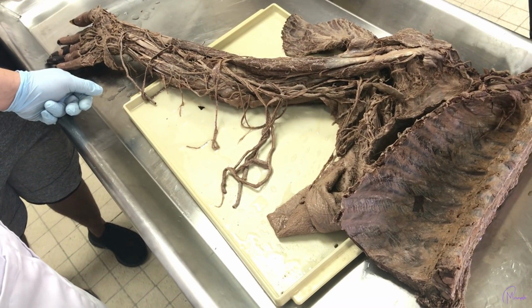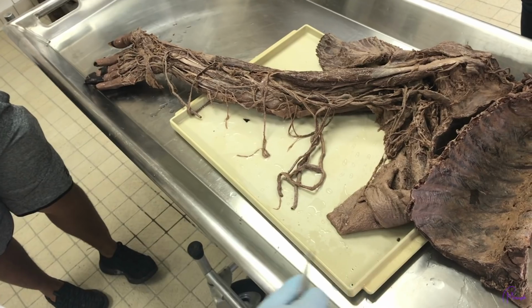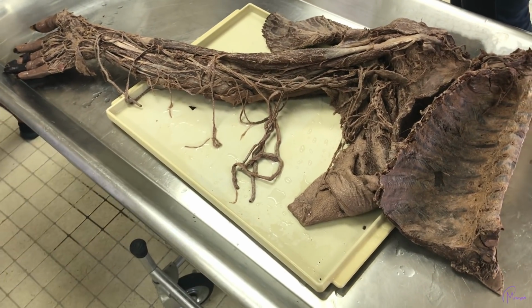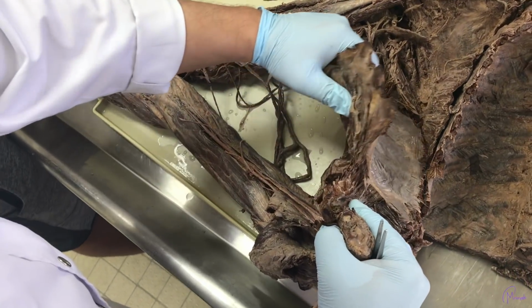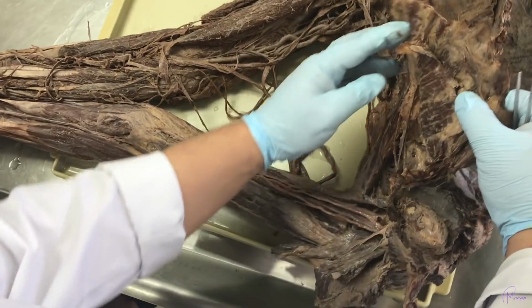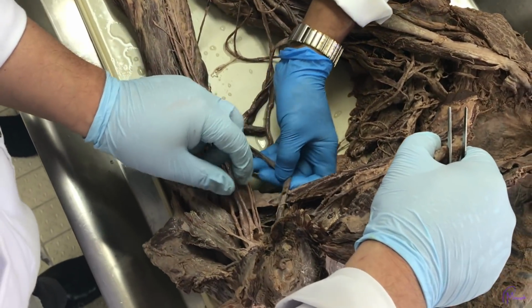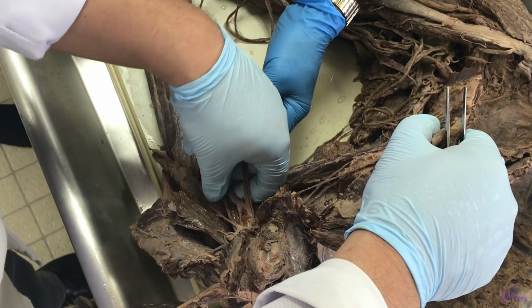Another specimen where we can see the brachial plexus parts. They should be over there. This is better. So this is the M, right?